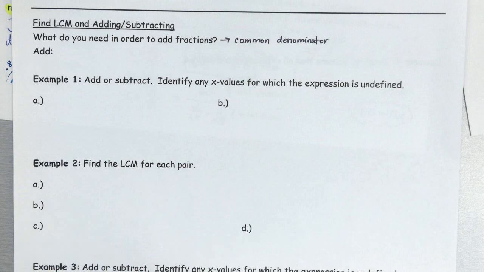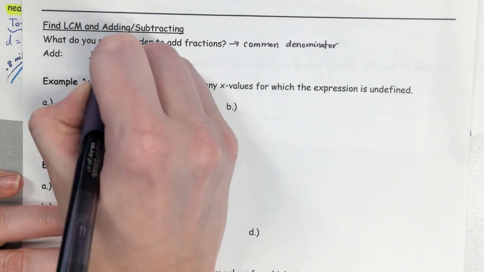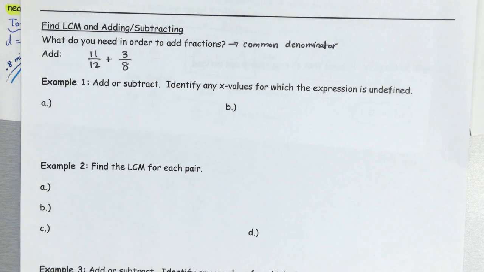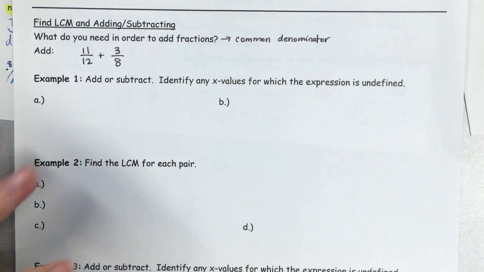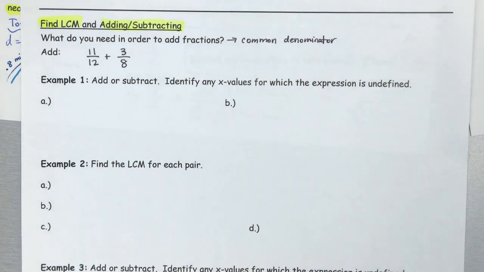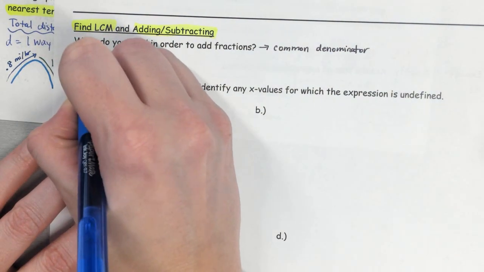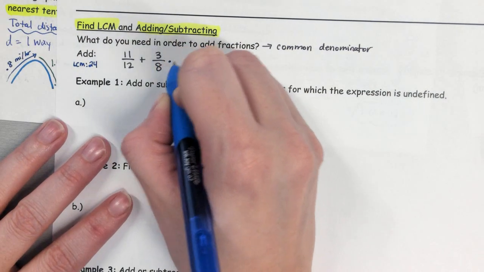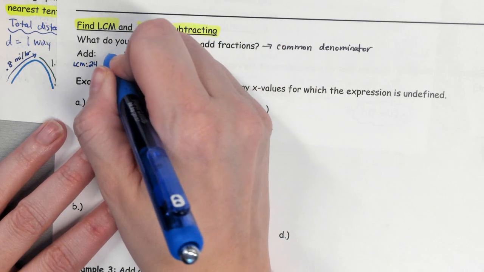Okay, now I'm going to give you a different type. Okay, so I want you to add 11 twelfths plus 3 eighths. Like I said, this one's a little bit different. Okay, so we're going to find the least common multiple. What's the least common multiple between 12 and 8? 24. So if the LCM is 24, we multiply to get there. What do we multiply by 8 to get to 24? 3 over 3.